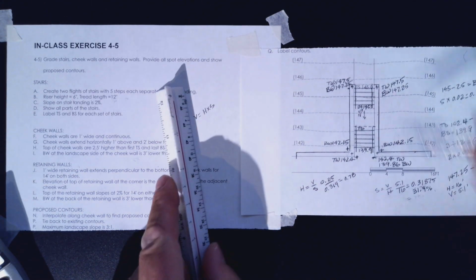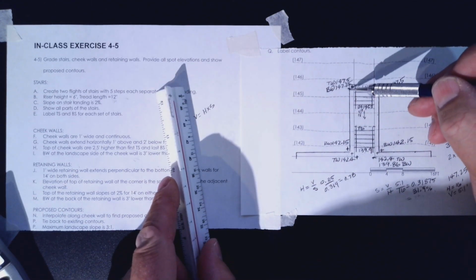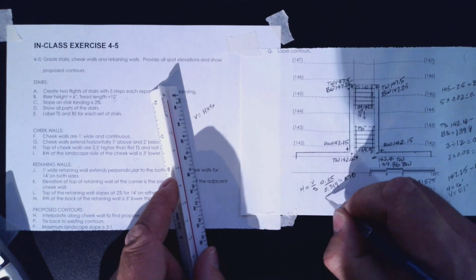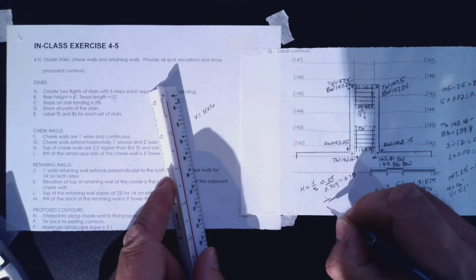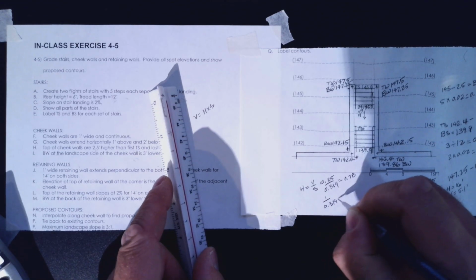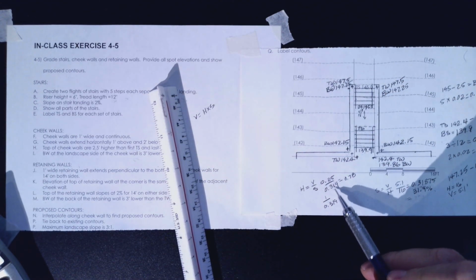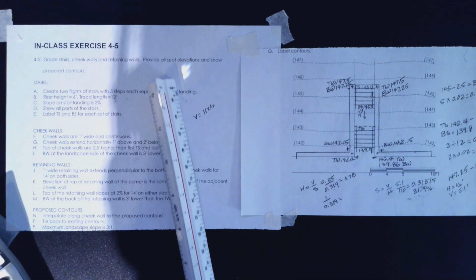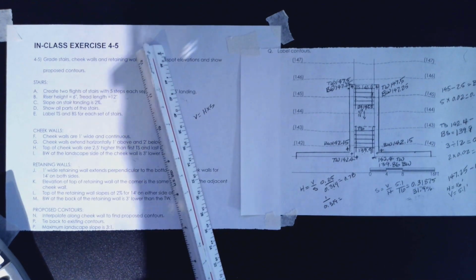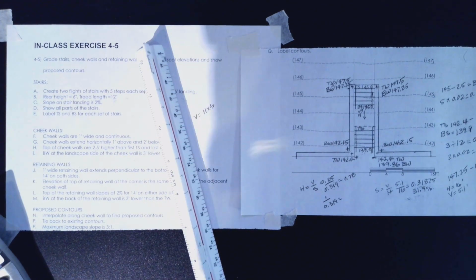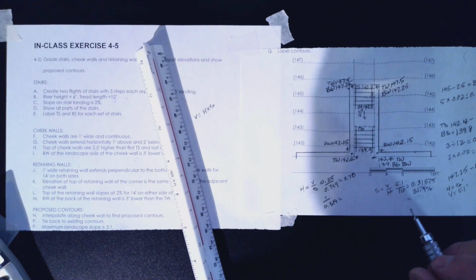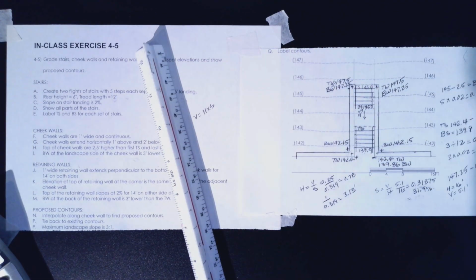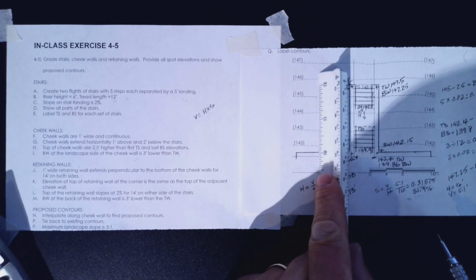So that's that one. Let's go ahead and do the rest of them. So now to go to 147 to 146, that's a 1 foot drop. So now we go 1 foot divided by 0.319, right? Because that's the slope. That's the horizontal, or the vertical drop is a foot. So 1 divided by 0.319, 3.13 feet. So now just go slightly over 3 feet.